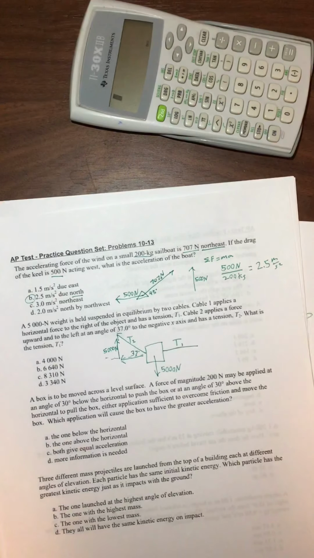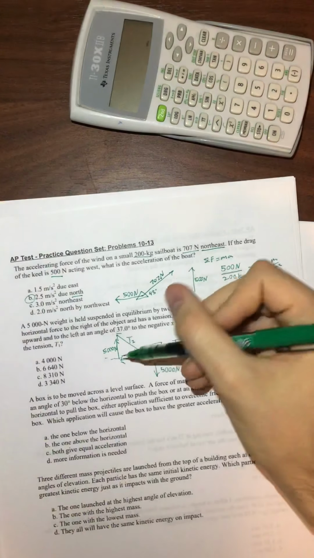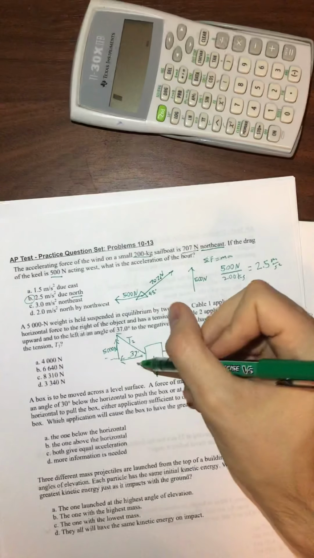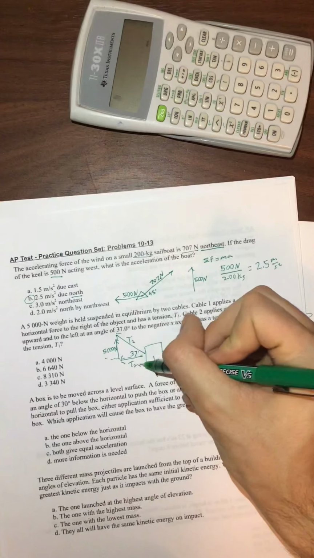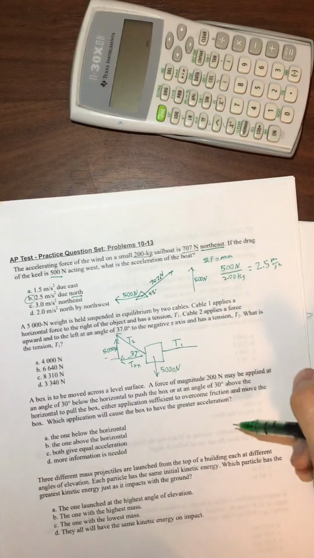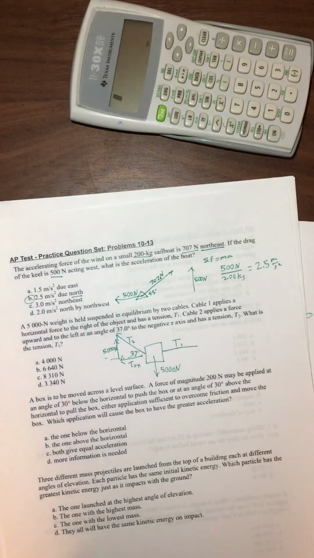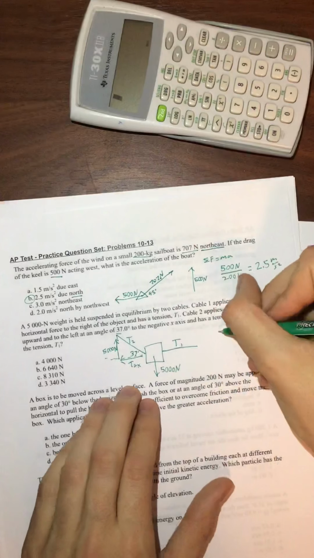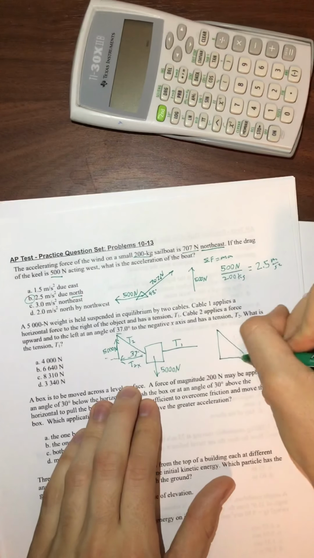the object from falling. It's the only thing that can cancel out gravity, which means that if this cancels out this and nothing's moving, that means the T2x component here has to be equal to T1. And so basically this comes down to, once again, a triangle, and a pretty easy one.